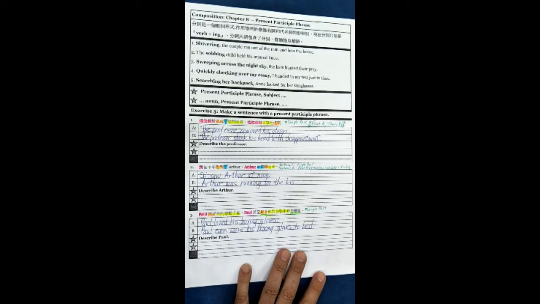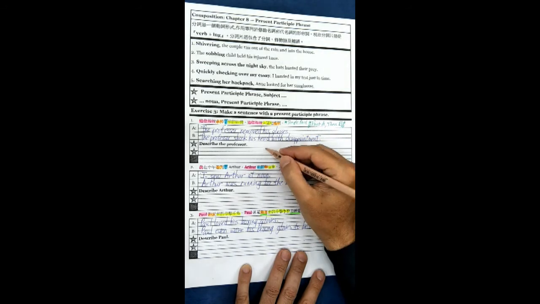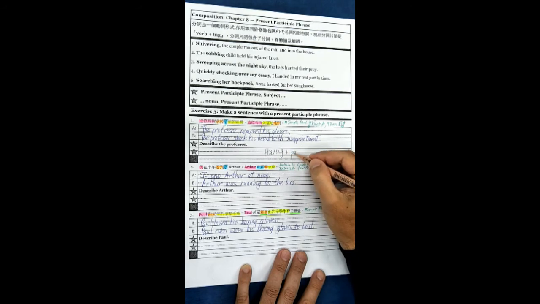Okay, exercise 3. Make a sentence with a present participle phrase. 1A. The professor removed his glasses. B. The professor shook his head with disappointment. Okay, look at that. First A, then B. So remember, this is having plus past participle. All right, remember that.